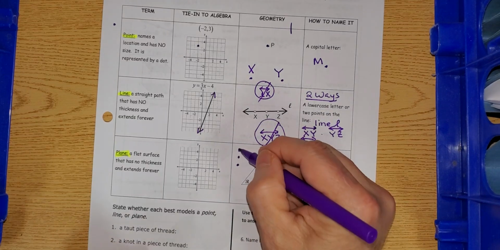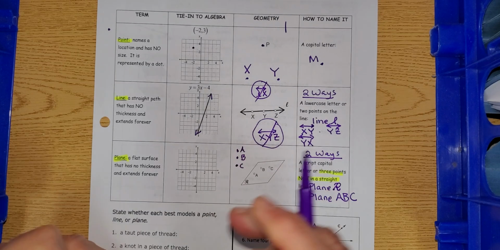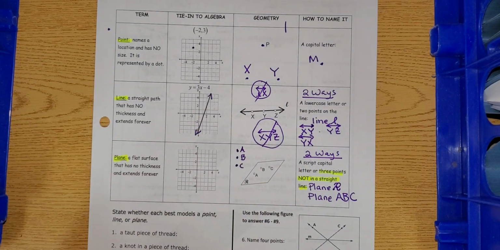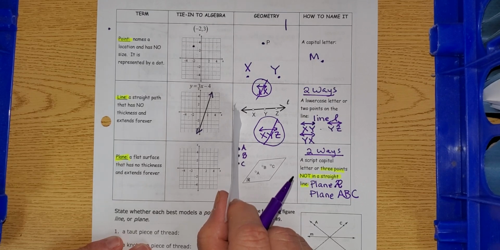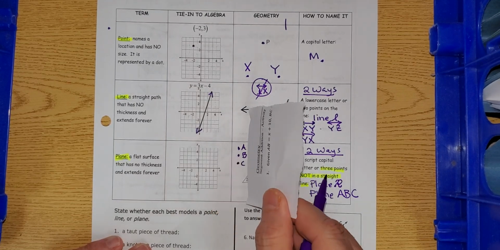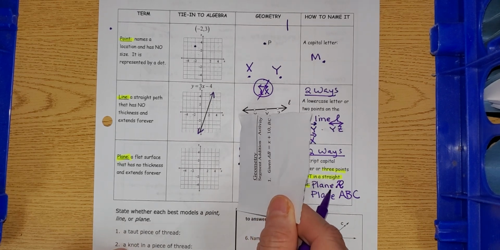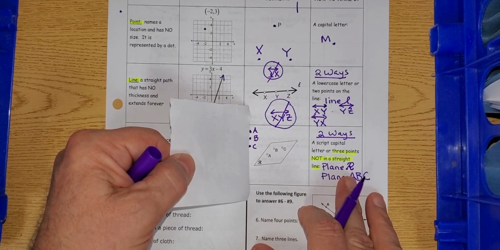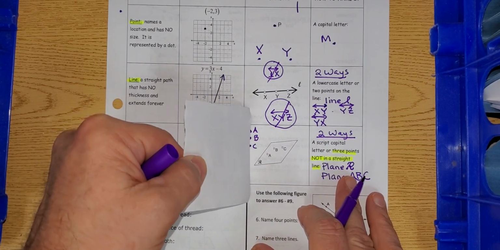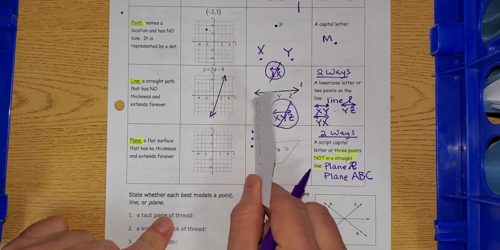Okay, if I had 3 points in a row, A, B, and C like this, then there are a multitude of planes that I could put through those 3 points. Like that one straight up and down, okay? I could put one through at that angle, and then this angle, and then further, and I could go the other direction. And all of these planes are plane ABC. I could have an infinite number of planes that go through ABC.